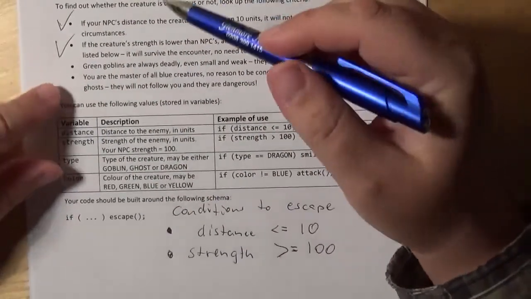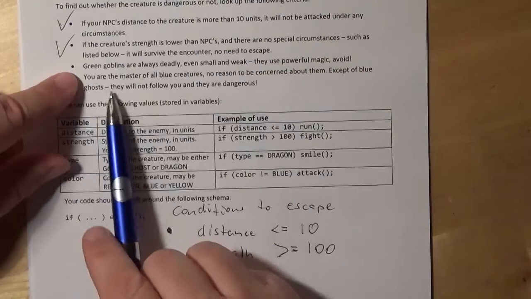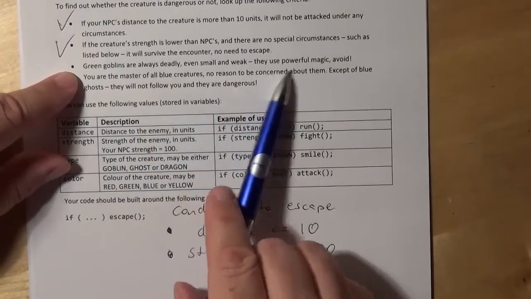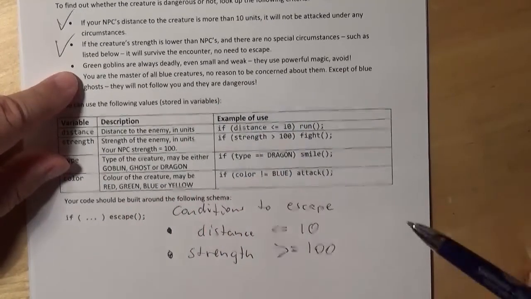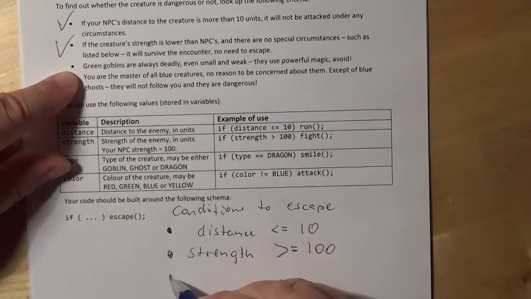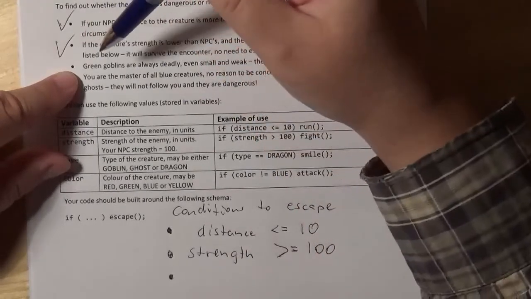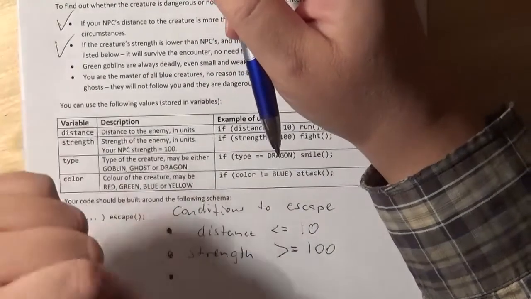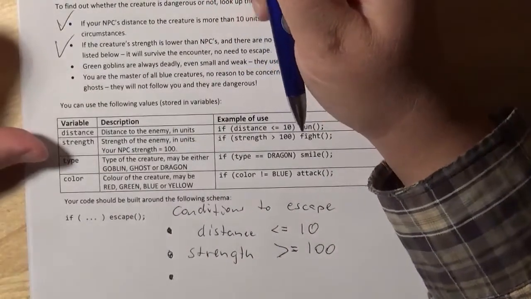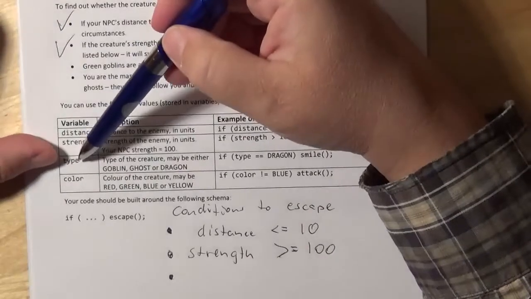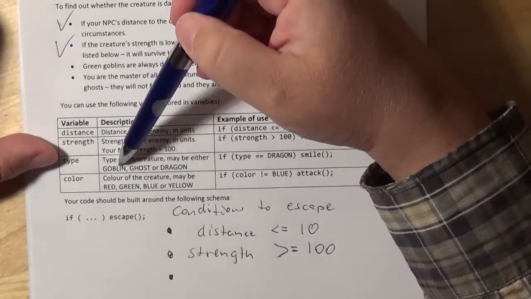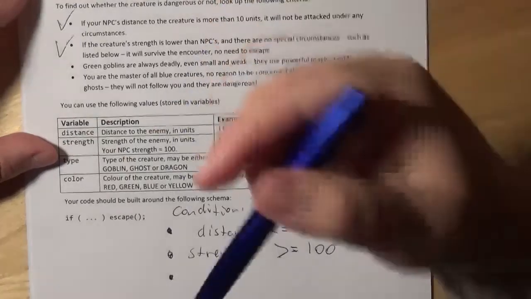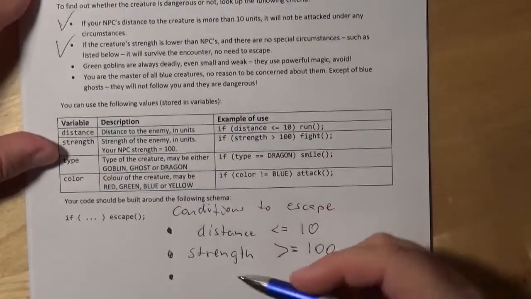Let's go to the condition number 3, my favorite one. Green goblins are always deadly, even small and weak. They use powerful magic. We have to avoid them. How can we find out if a monster is a green goblin? Of course it has to be the goblin and green at the same time. We have a nice variable called type, which can be either goblin, ghost or dragon, and this is how we can use this variable. So let's write it down.